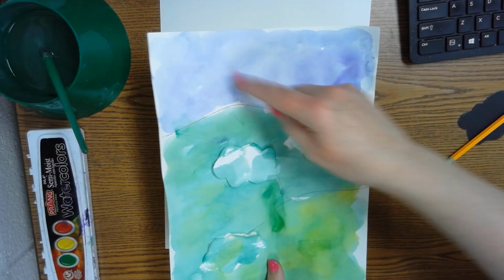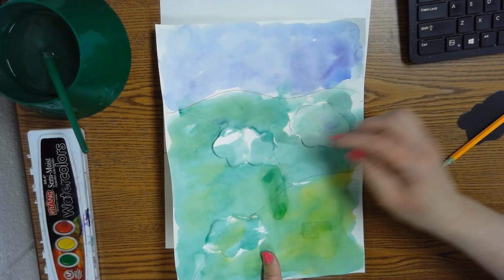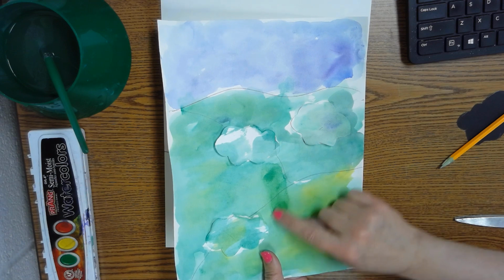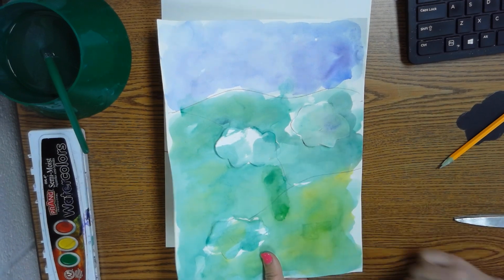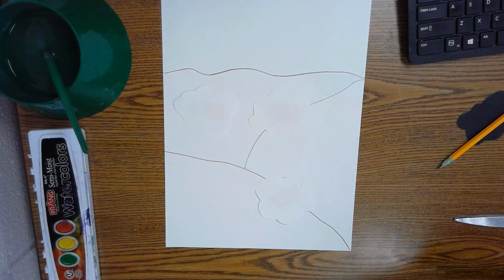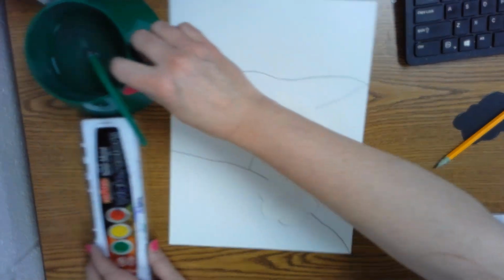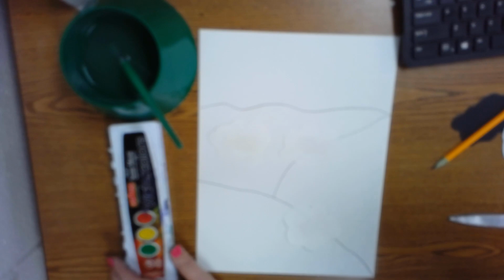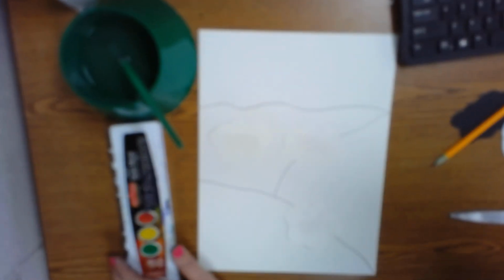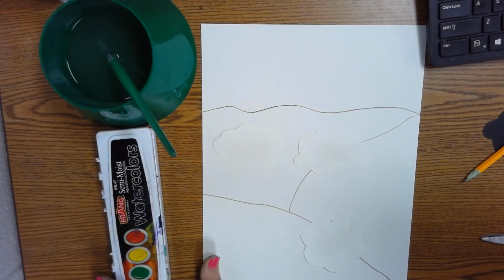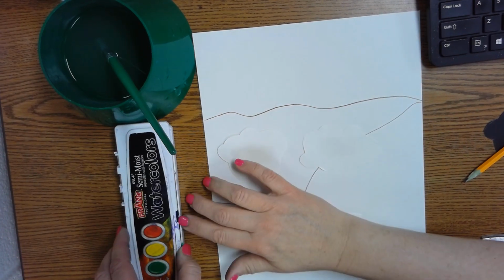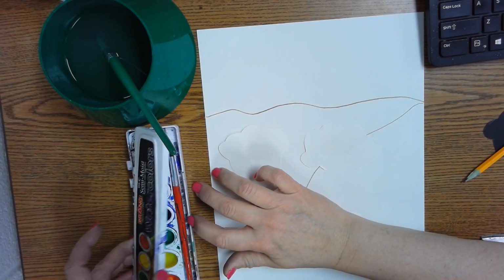And you can make the sky whatever colors of blue you like. And your grass. And I actually tried to change my grass. I had a little bit of yellow to this one, and I had a little bit of blue up there to make it different colors of green. So when you're painting, we're going to be using watercolors today. And the word watercolors actually tells you what you need to do with these.